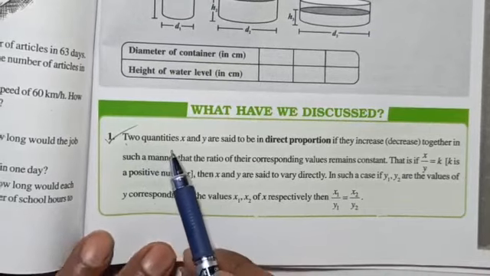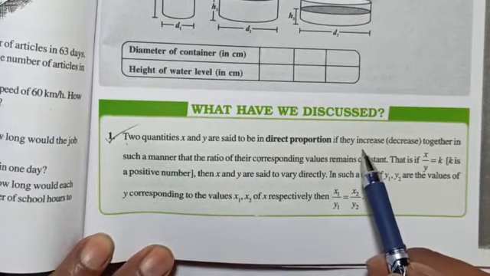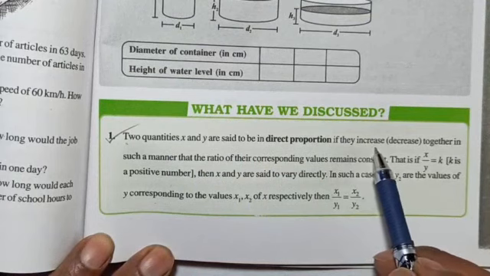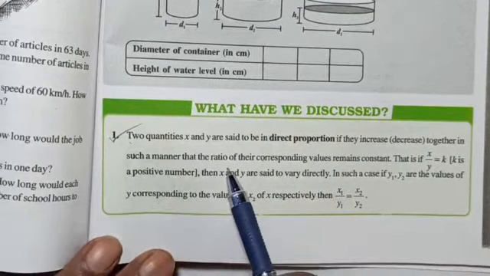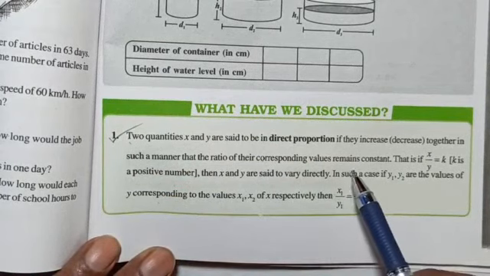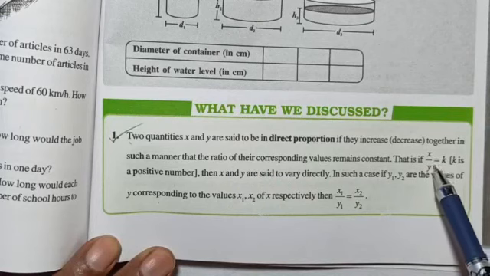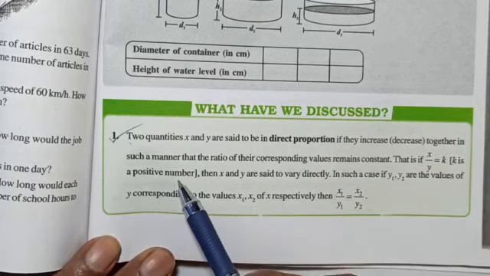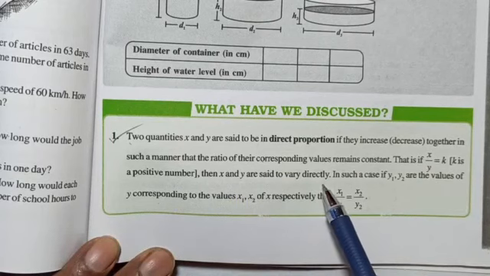Two quantities x and y are said to be in direct proportion if they increase or decrease together in such a manner that the ratio of their corresponding values remains constant. That is, if x by y is equal to k, where k is a positive number, then x and y are said to vary directly.